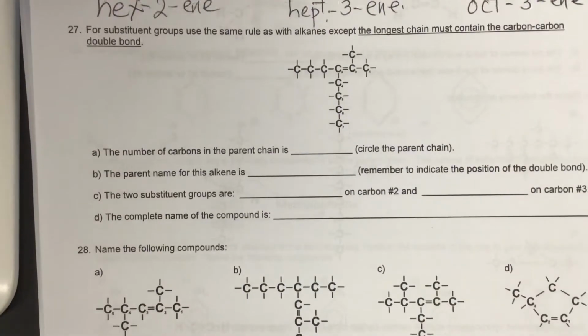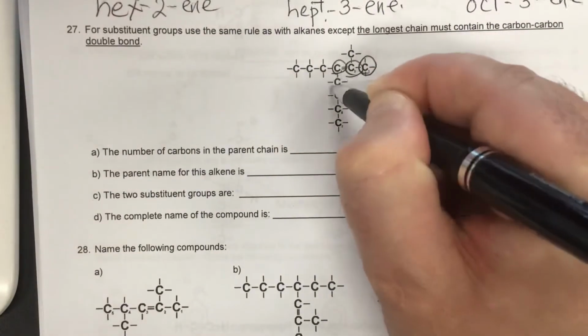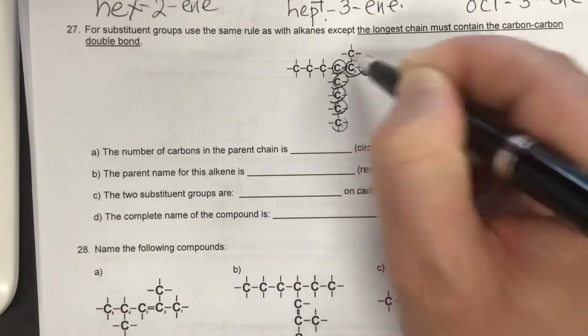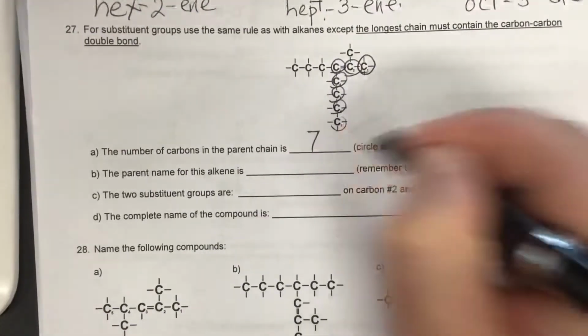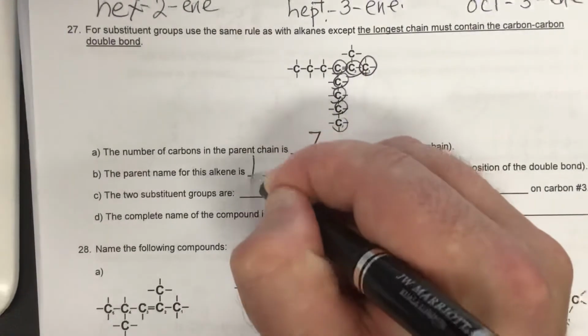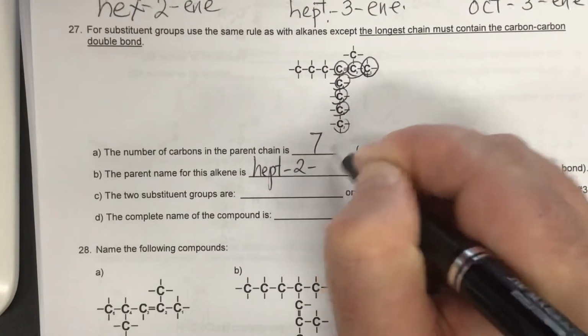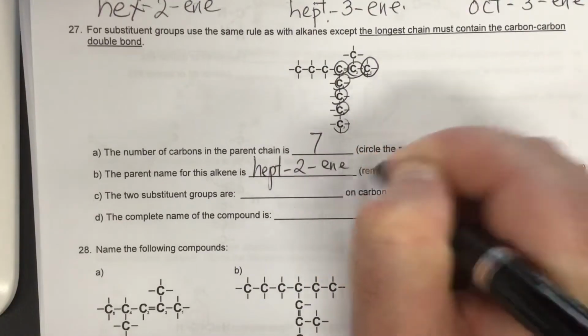That's correct. Okay? So the number of carbons in the parent chain, it says circle them, so that's 1, 2, 3, 4, 5, 6, 7, contains the double bond, 7. The parent name for this alkene is hept-2-ene, right?